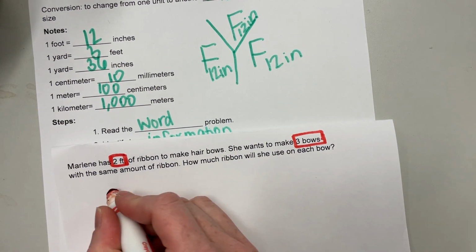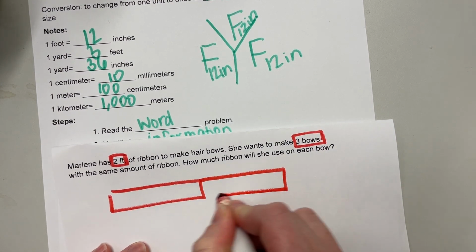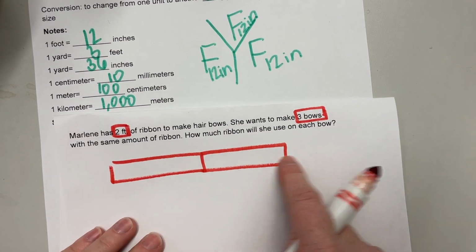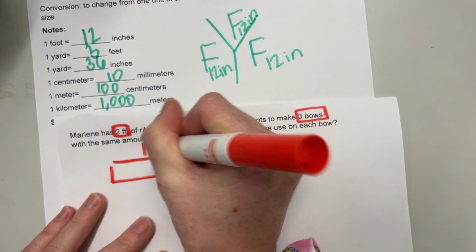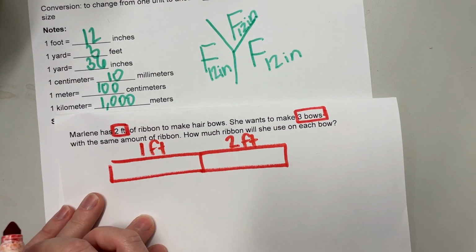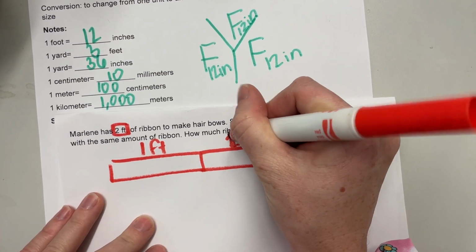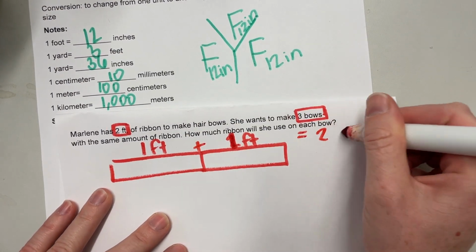If I had 1 foot, 2 feet, this is my ribbon length, 1 foot, 2 feet, so I have 2 feet total. I'm going to put that as a 1 so it's not confusing, equals 2 feet.